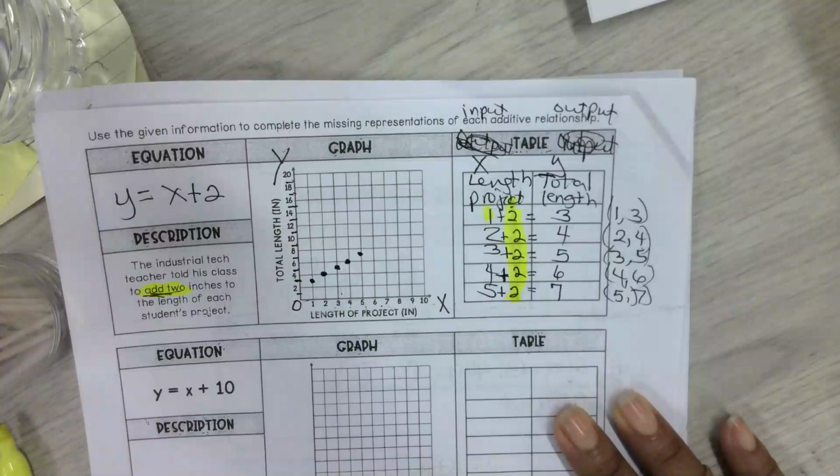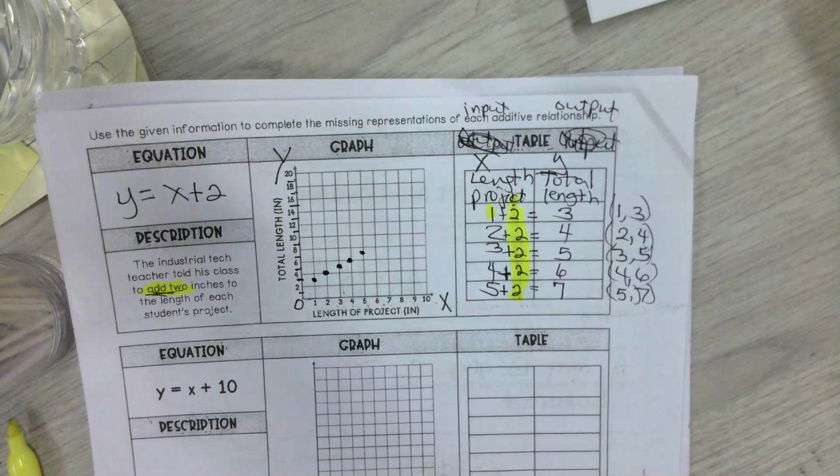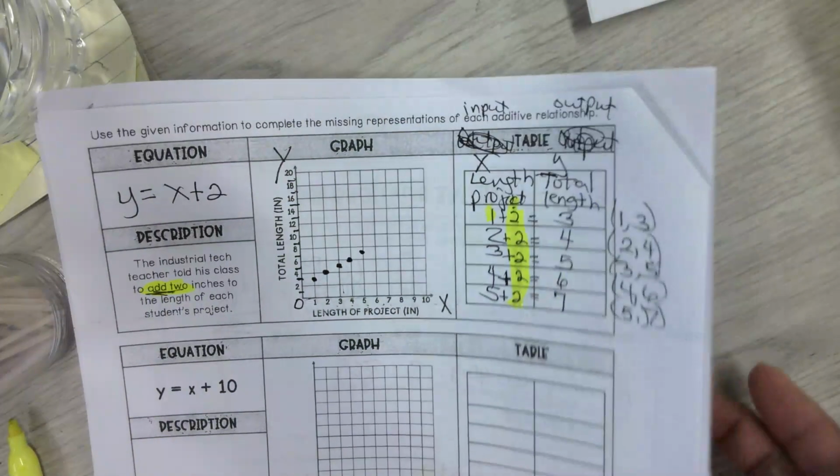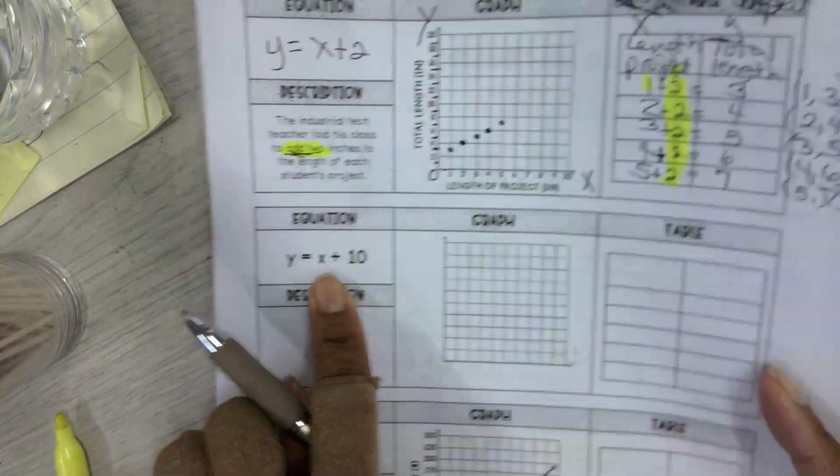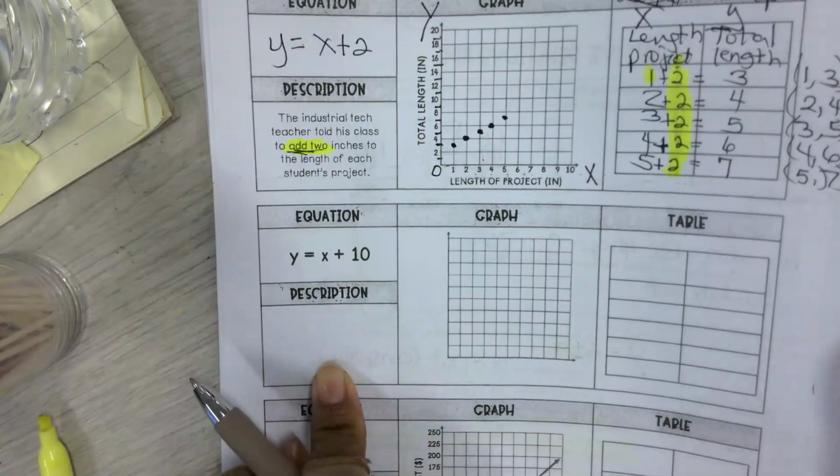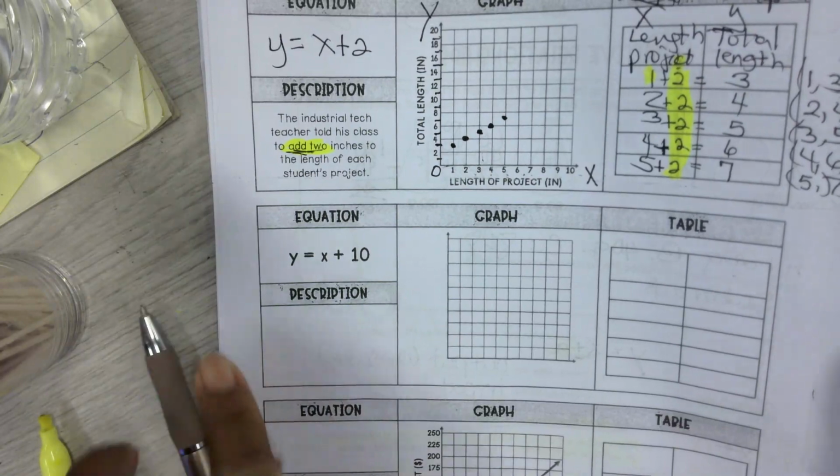Now listen, we have to stop here, but we'll pick up tomorrow. We're going to pick up tomorrow with the y equals x plus 2. We're going to come up with an equation. Y'all pay attention.